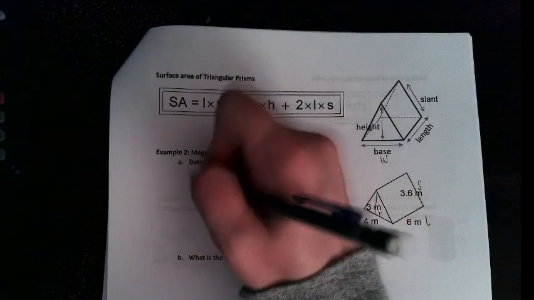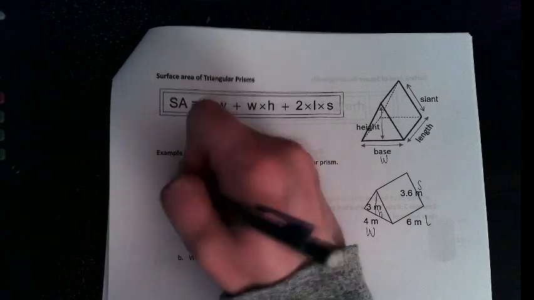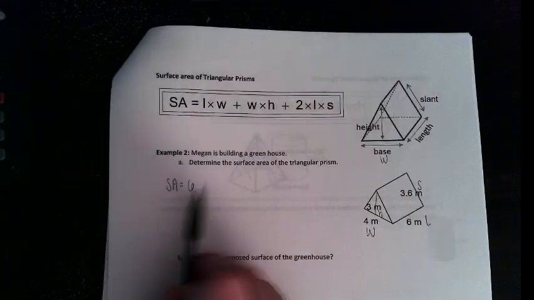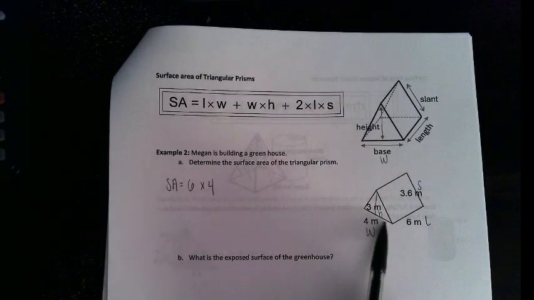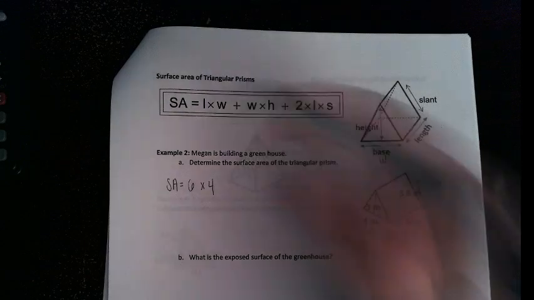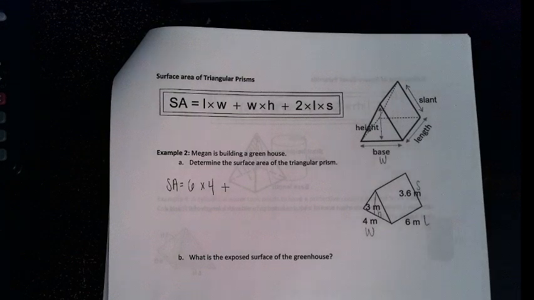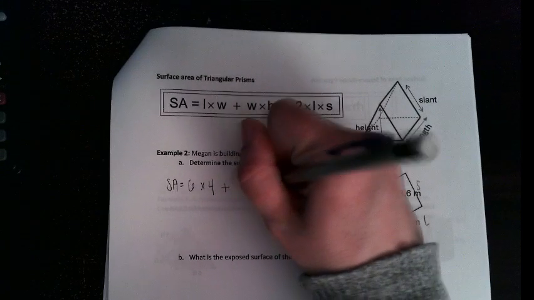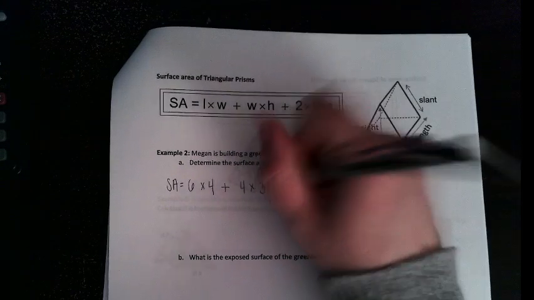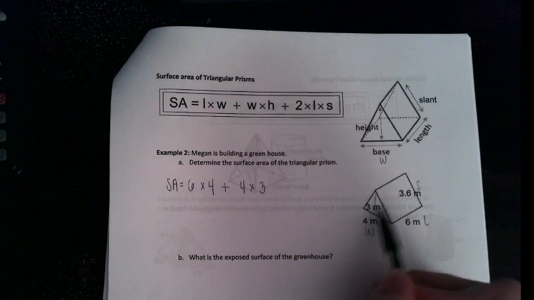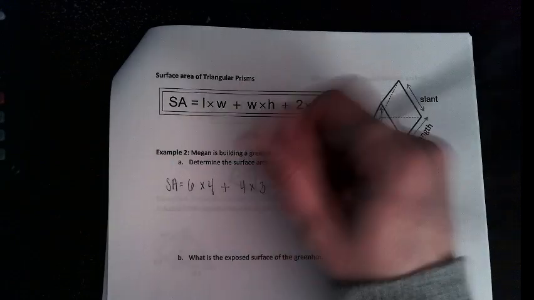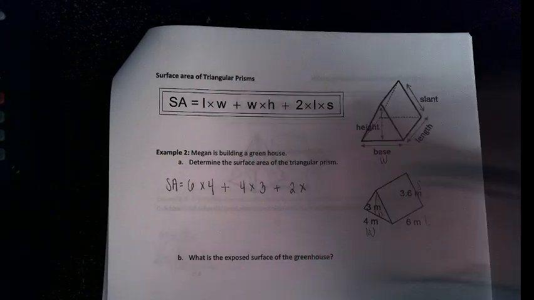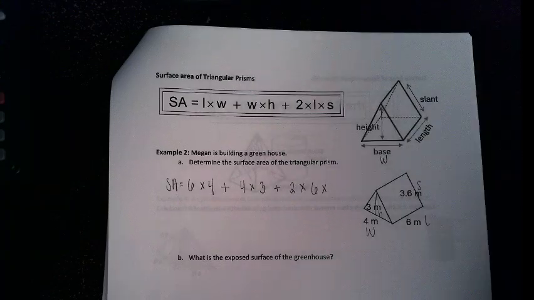If I plug that into the formula, I get the length, so 6, I should say surface area equals 6 times 4. Essentially, that's the area of the base that's sitting on the ground, plus the width times the height, 4 times 3, which is the triangle. And then remember, we canceled out that dividing by 2 because there's 2 triangles, plus 2 times the length times the slant.